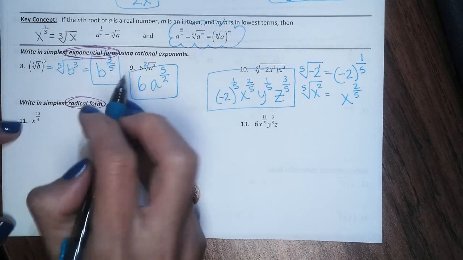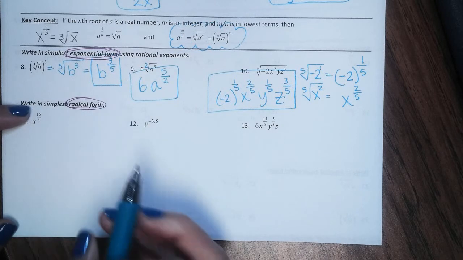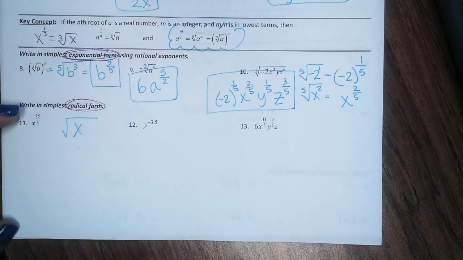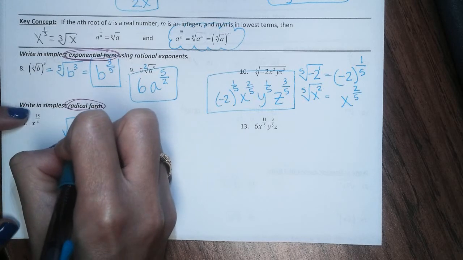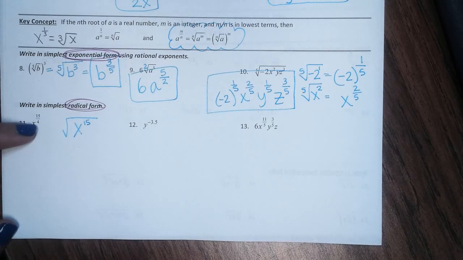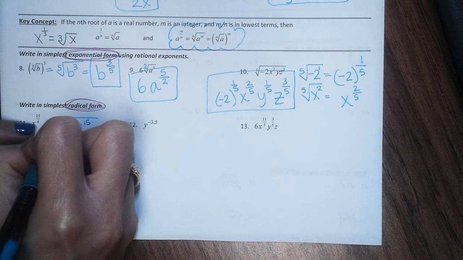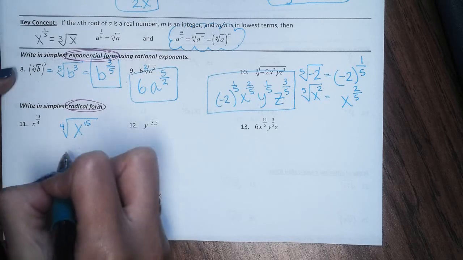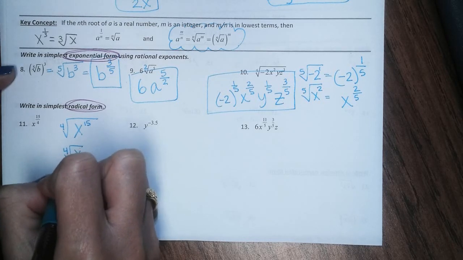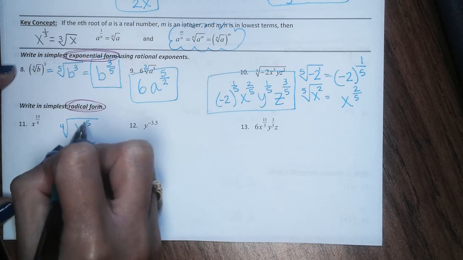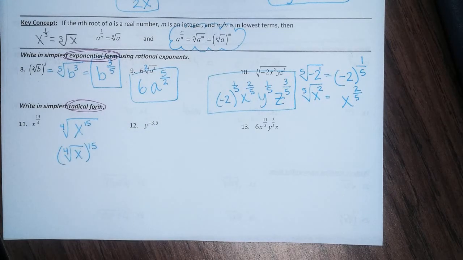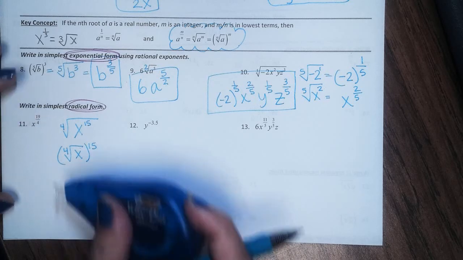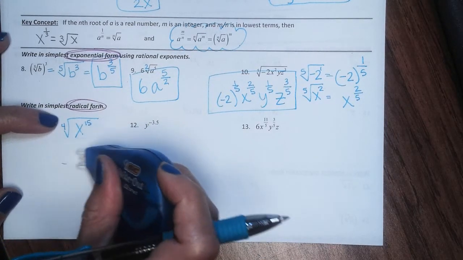Number 11. The numerator, x, is going to go inside the root. The numerator is the number that goes inside of the root. The denominator is the actual index root. So that's one way to write it in radical form. I could also write it as the 4th root of x to the 15th. Either one's correct. However, it's easier to leave it as the 4th root of x to the 15th.